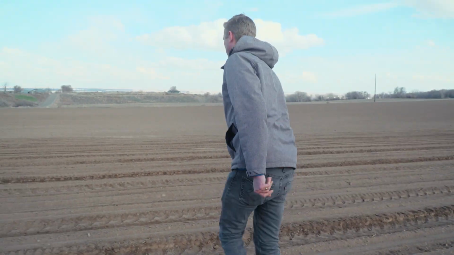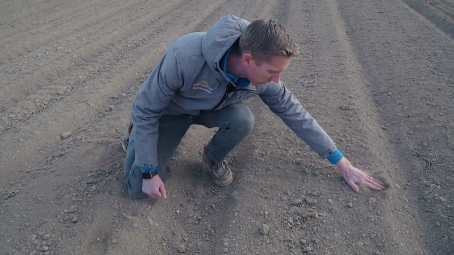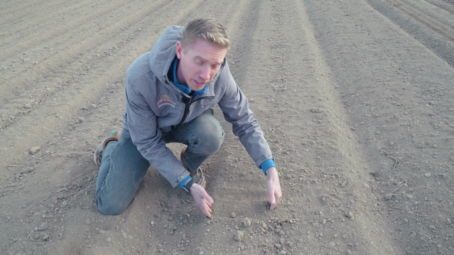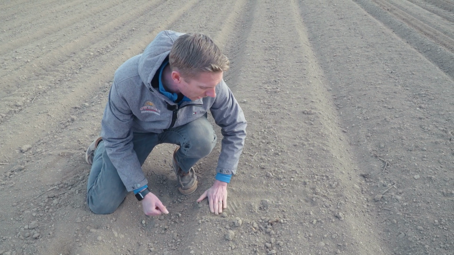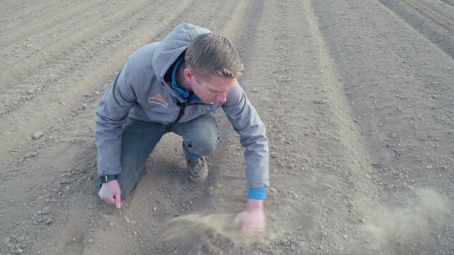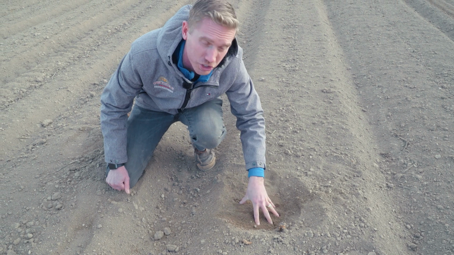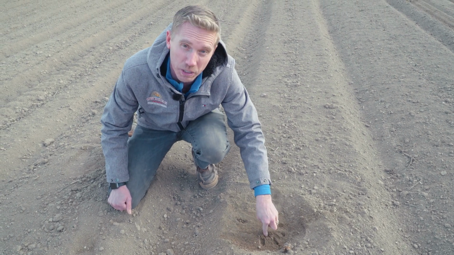So the drip tape's here, but we can't use it. Let me take you over here now and show you what the bed looks like before we plant. Actually this row right here, this bed formation was 2 hills. And what we did is we came out and we pushed this all off yesterday so that it would dry out a little bit. But if I move my hand like this, you're going to start to see how much darker and how much more moist it is right here under the surface. This is where we're going to plant the seeds.